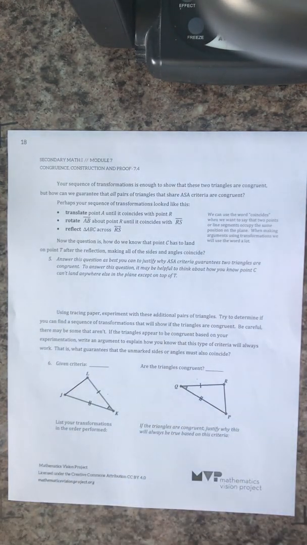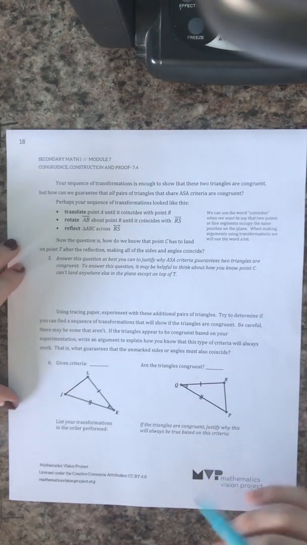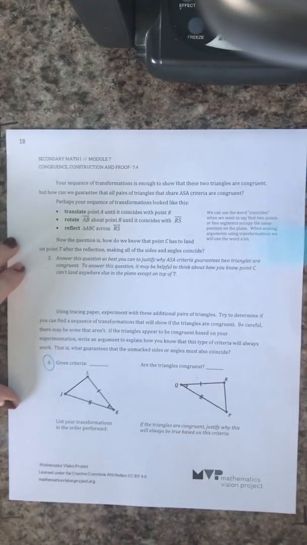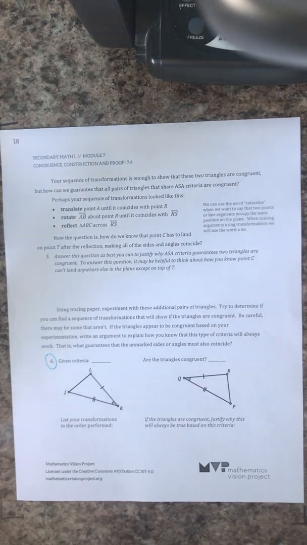Let's kind of do the same thing now with the other ones. Let's use tracing paper, kind of see whether this is enough information. So here's another piece of tracing paper. Let's kind of figure out what is our given criteria. By the way, that whole speech about transformations is right there, so we're not going to read it. Using tracing paper, here's our triangle.